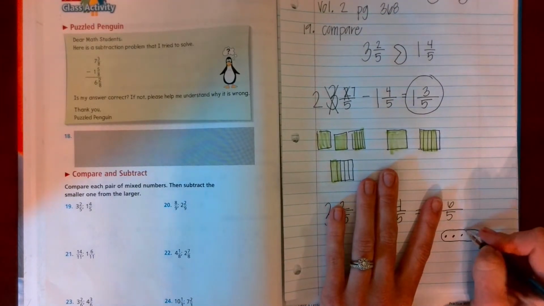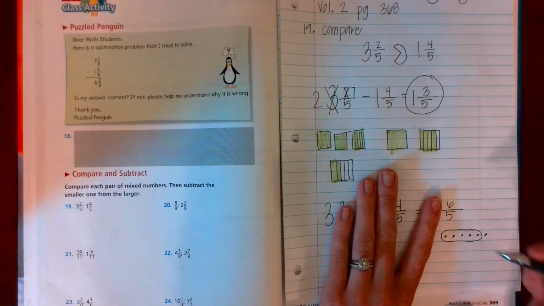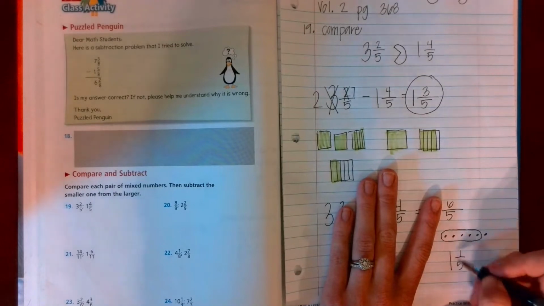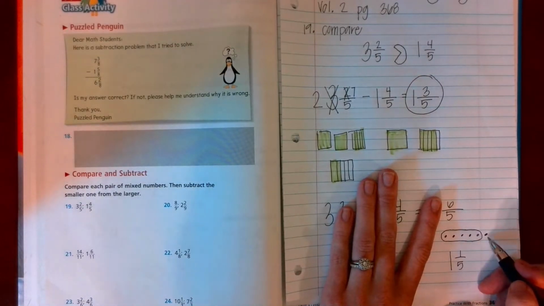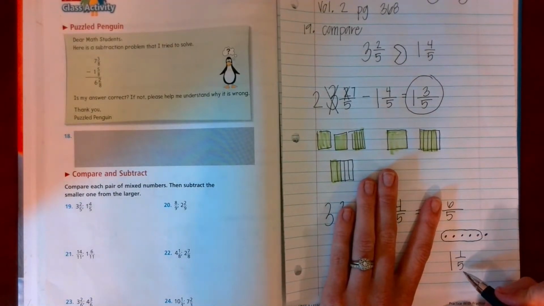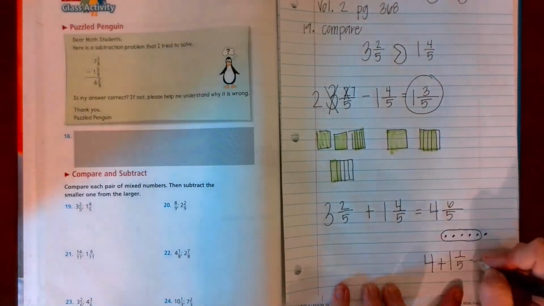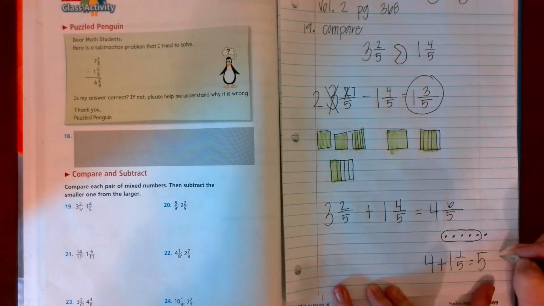Okay, and I have 1 left over. So that becomes 1 and 1/5. I have one whole, then one left over, and it's out of 5. I need to add my whole number 4, we can't forget that, and that would be 5 and 1/5.